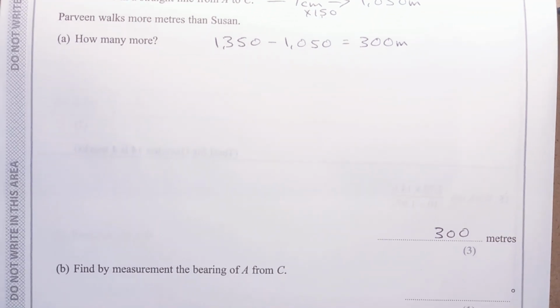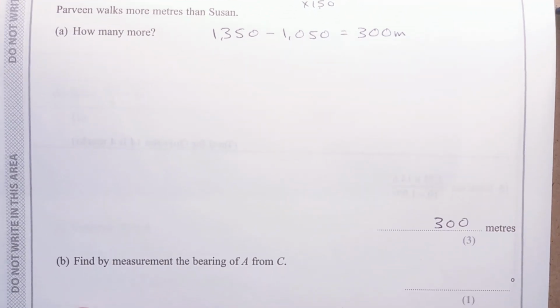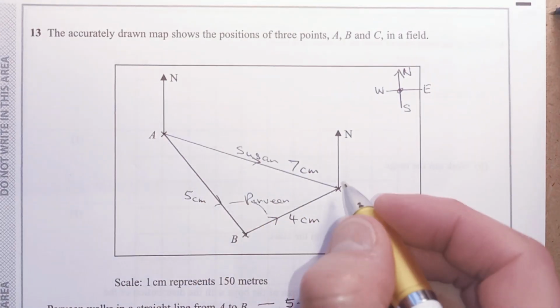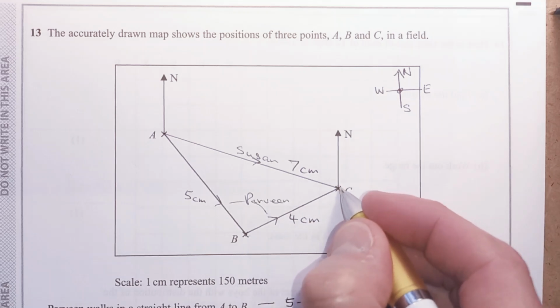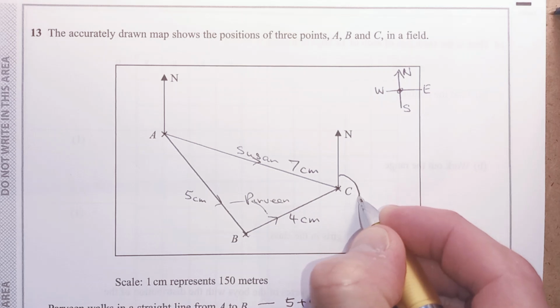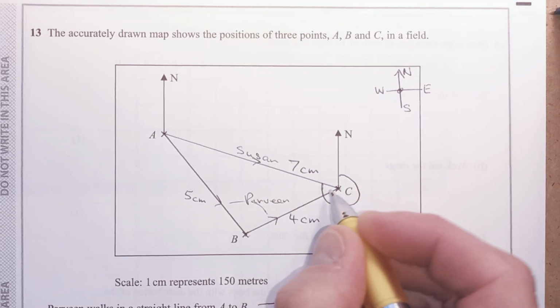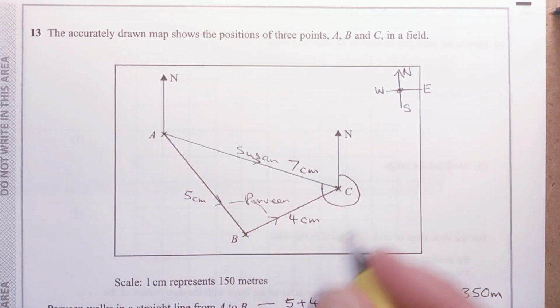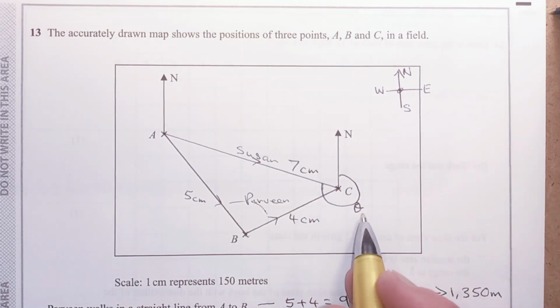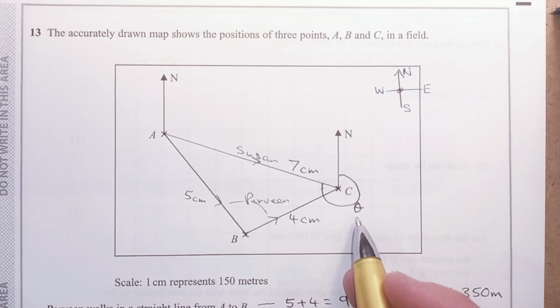And then for part B, find by measurement the bearing of A from C. By measurement, that means we're going to have to use our protractor. A from C. So from C means we're starting here. So we start at north and we go all the way around until we get to the line pointing to A. So this is the angle that we want to work out. I'm going to call it theta. Doesn't matter, I'm just giving it a symbol.